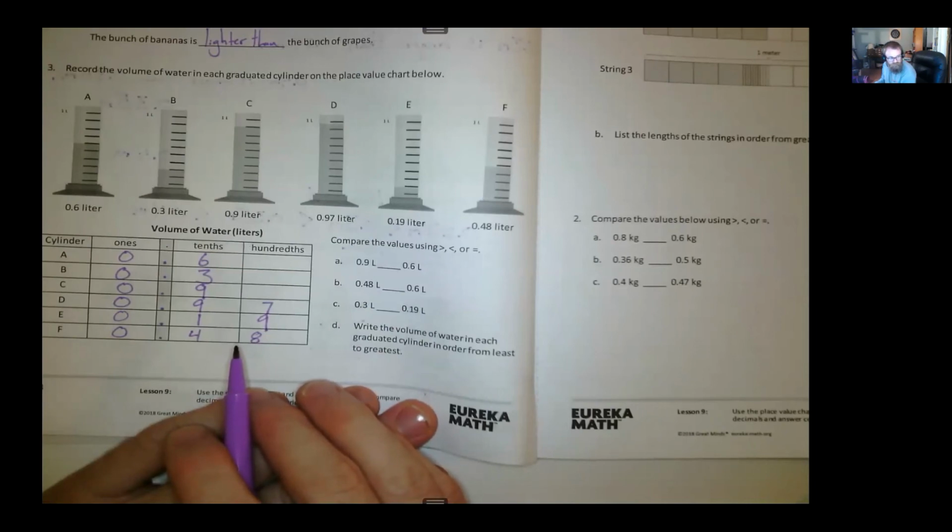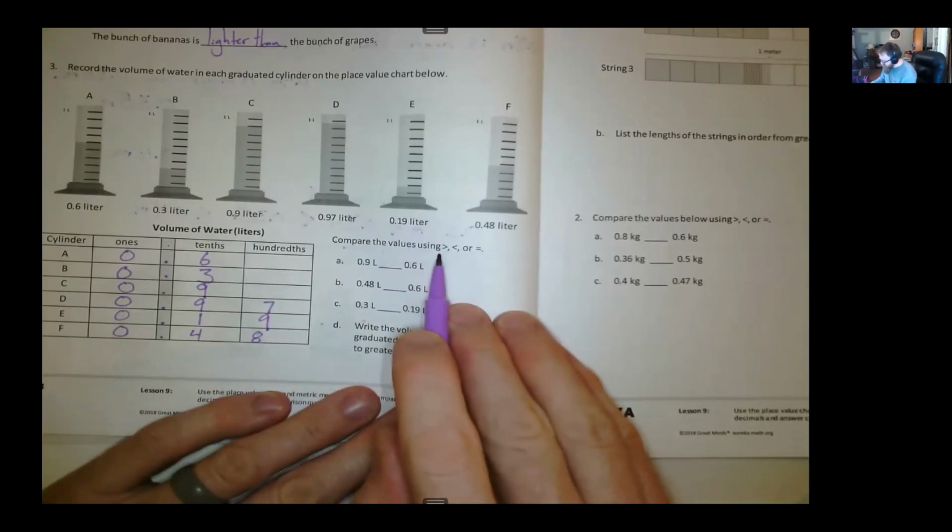Now compare the values using greater than, less than, or equal to. 9/10 is greater than 6/10. Now these can be a little tricky where we have 2 digits to look at versus 1, but really you need to look at the tenths place first.